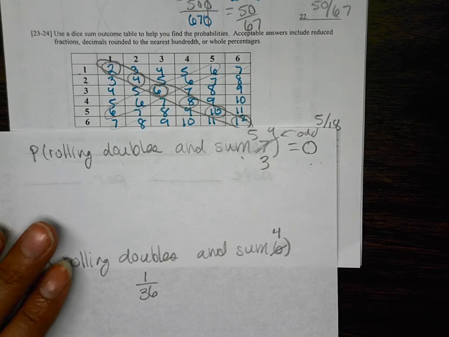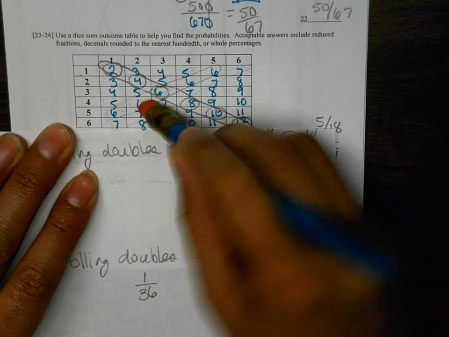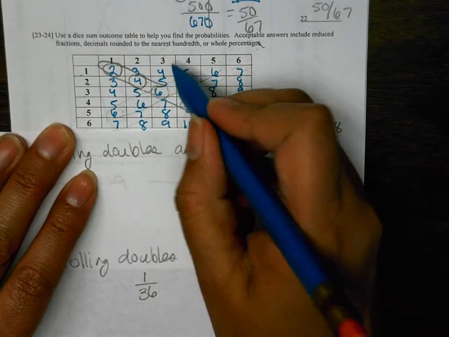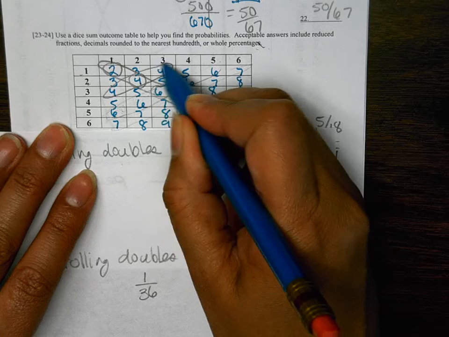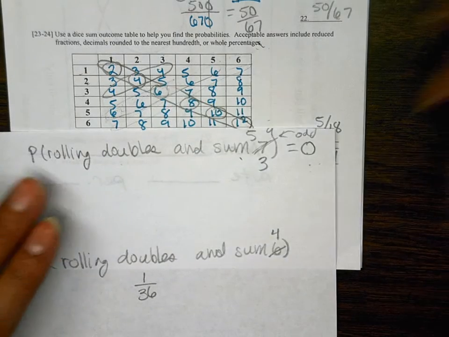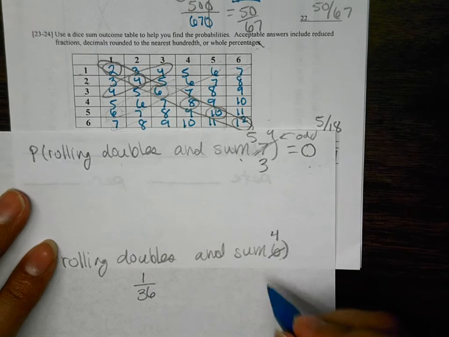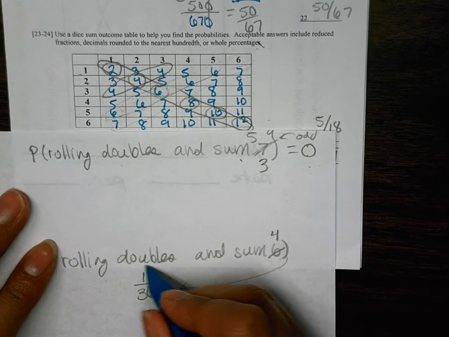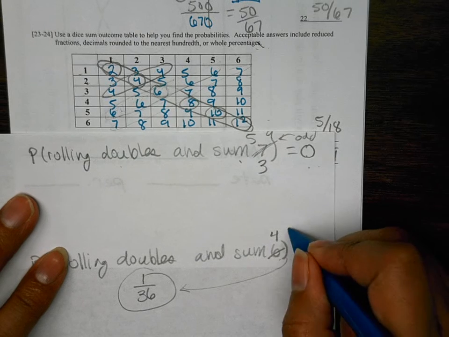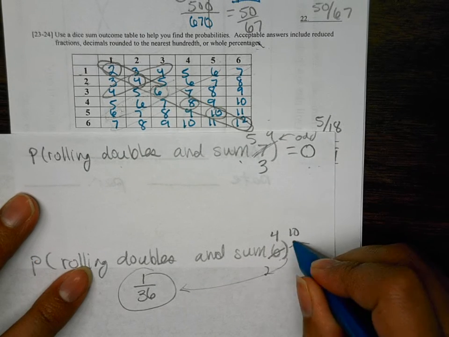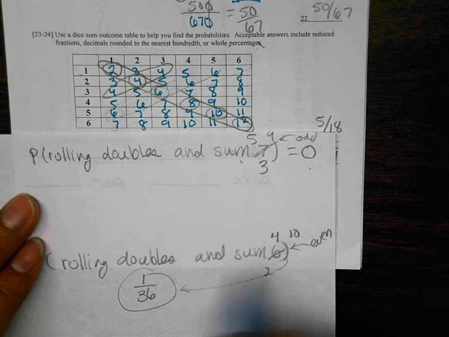Now, what if I change this number to a 4? Alex, I need you paying attention. What if I change that number to a 4? What's my answer going to be? Is it still 1 out of 36? Because it only overlaps once. What other numbers would work here that would still give me 1 out of 36 as an answer?